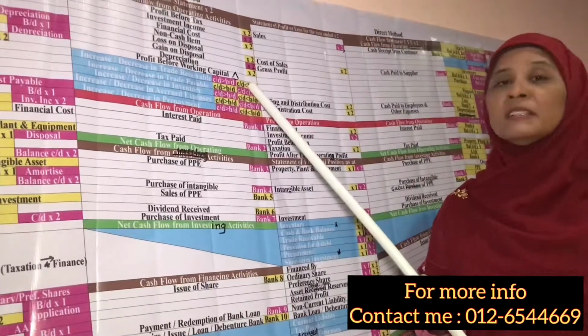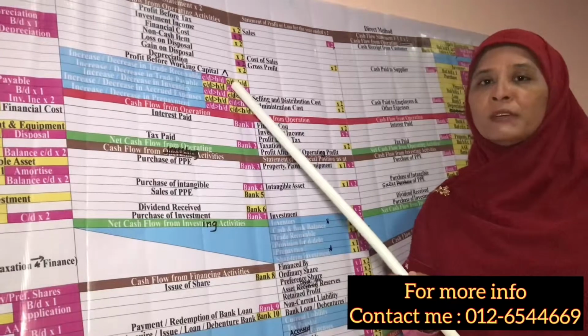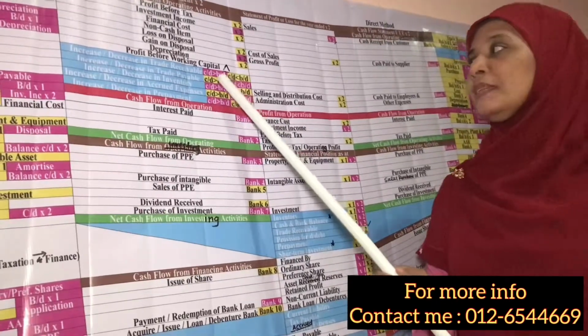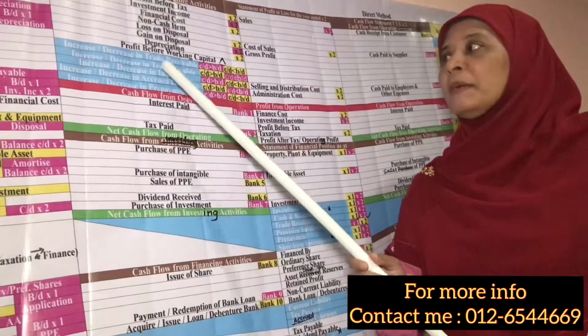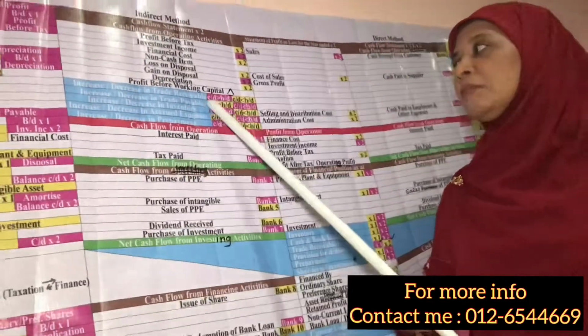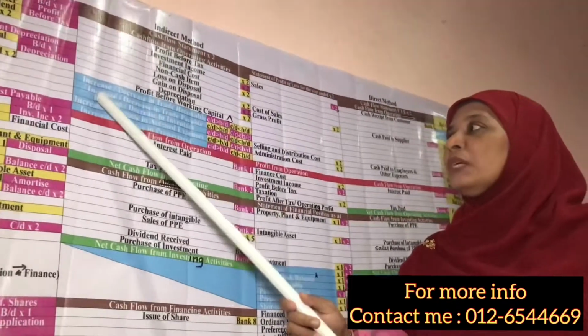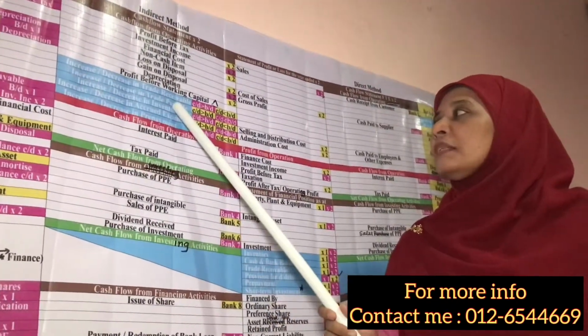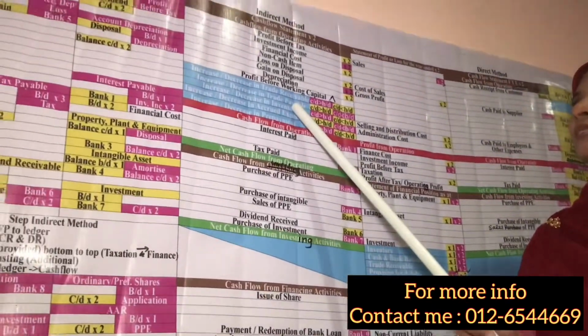So how do you get the figure? Simply closing balance minus opening balance. Whichever comes first, you know how it is debit and credit. Trade payables, same thing goes to trade payable. If this increases, it means CD is more than BD.